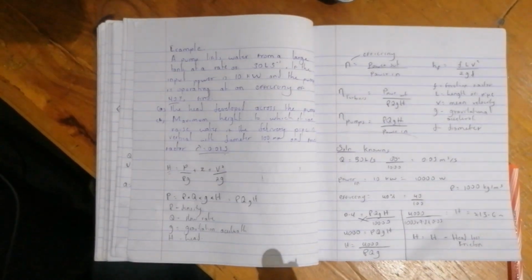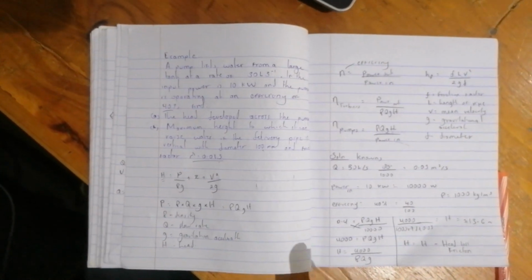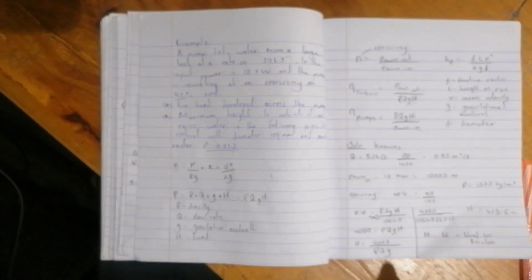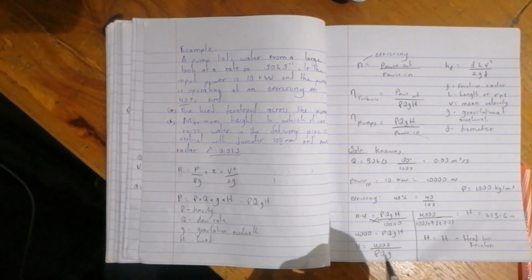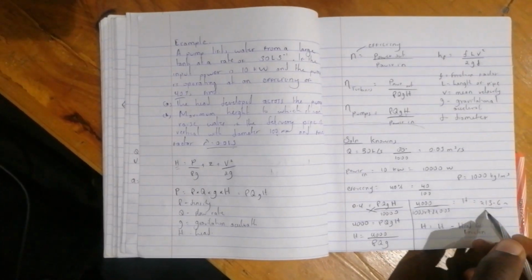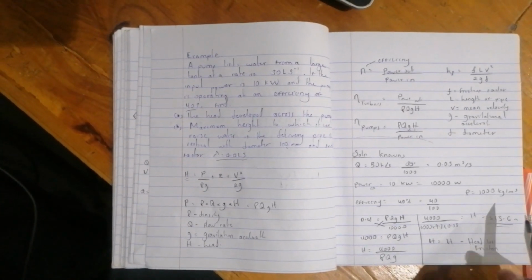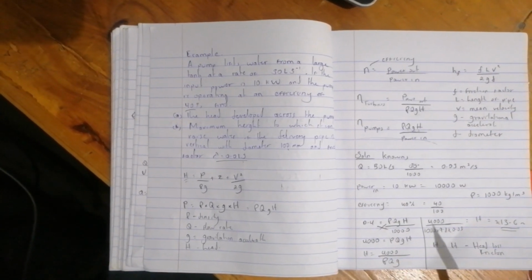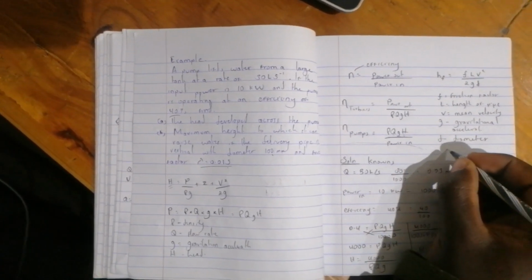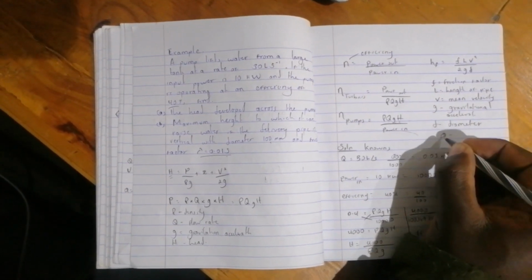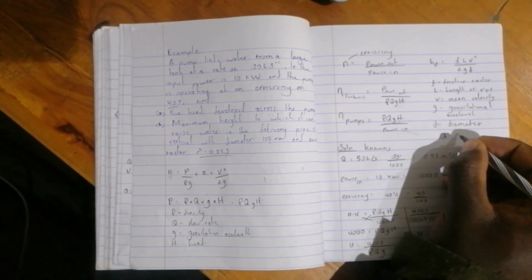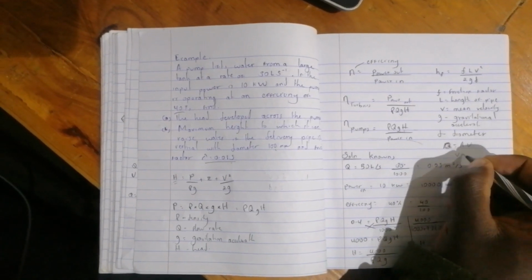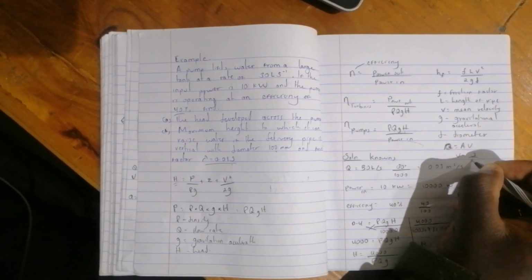If the head produces 10 meters, your pipe can't be more than 10 meters, otherwise it won't be effective. So the length of the pipe, you just take as this head you got here. And V², to calculate the mean velocity, you just use the formula Q = A V, where A is the cross-sectional area, so V will be Q over A.